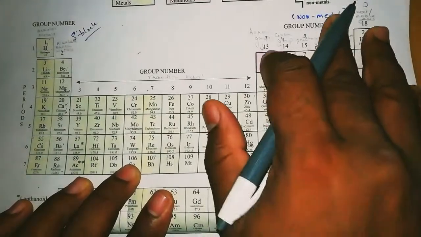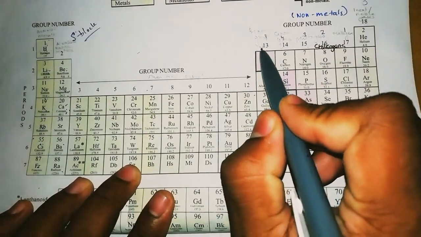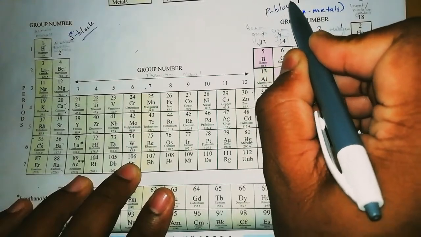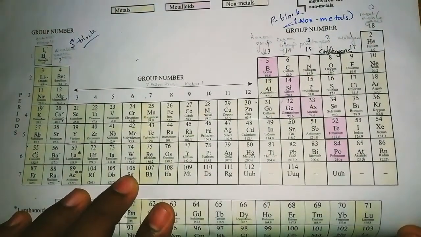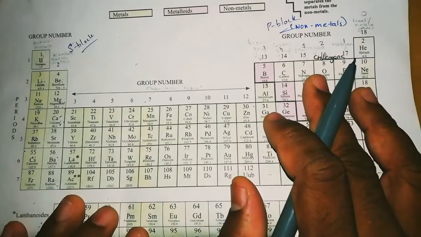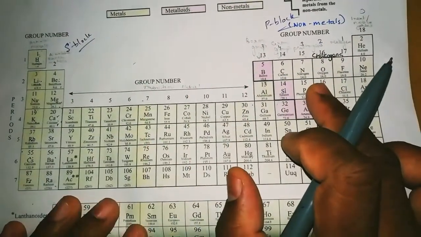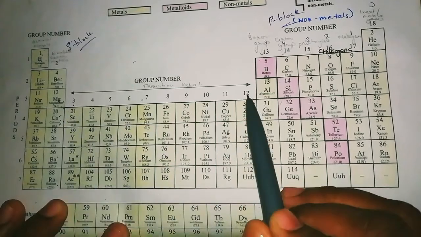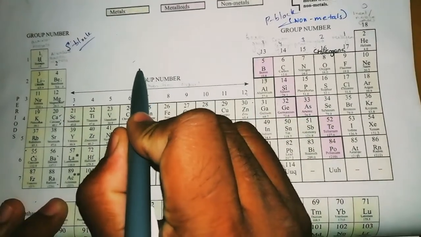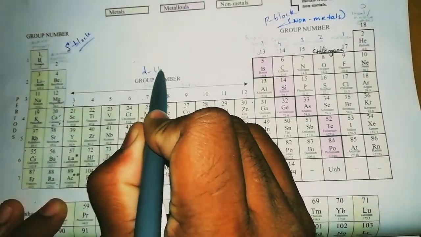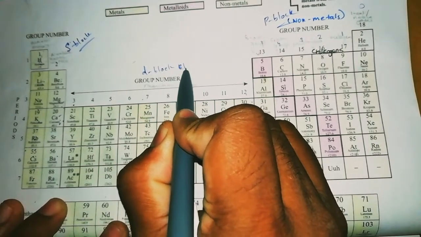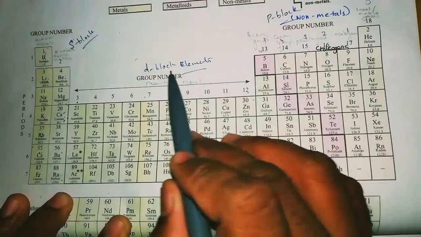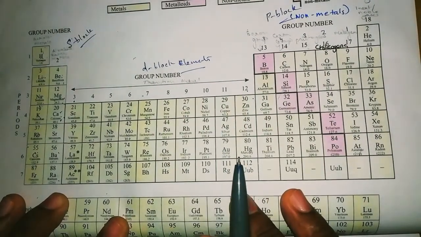These are like a building, right? The block from 13 to 18 is said to be P block. Okay, P block elements. I will give you a complete explanation of why it is called S block, P block and so on. And the elements present between 3 to 12 are said to be D block. D block elements. Okay, so S block, P block, D block, right?